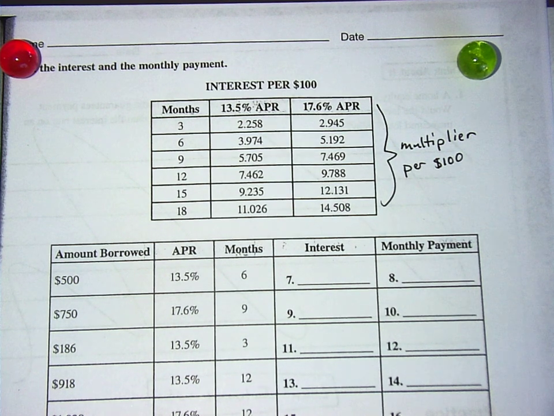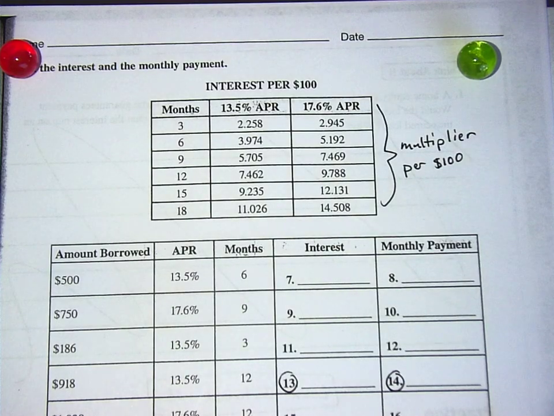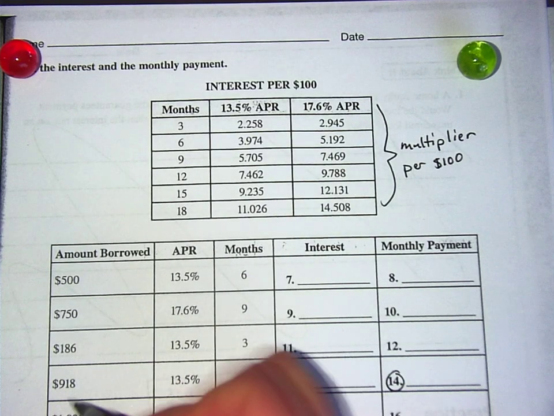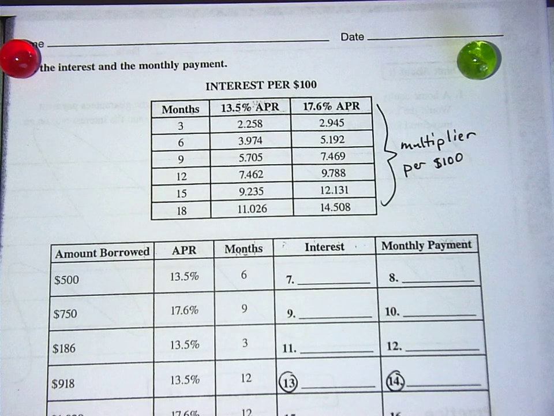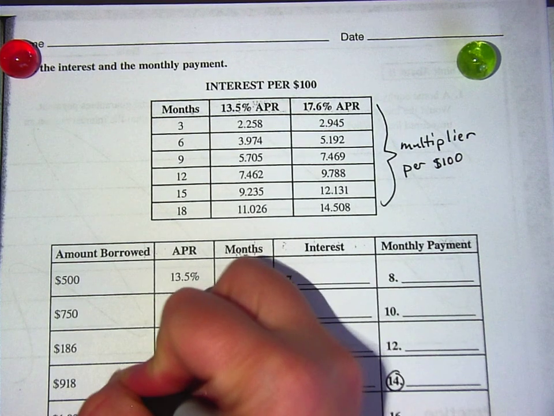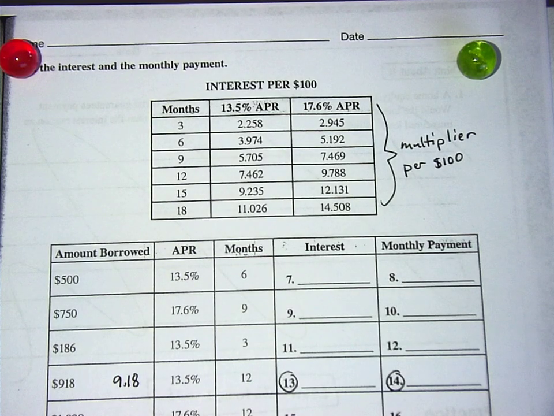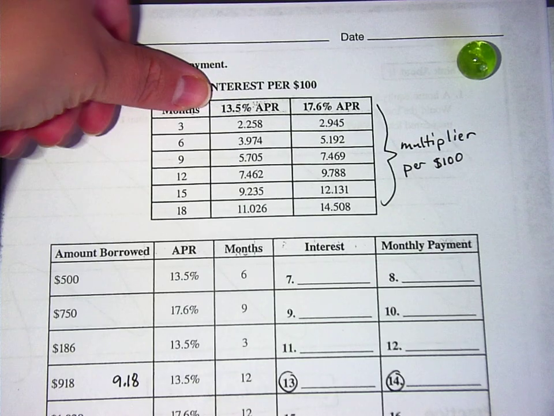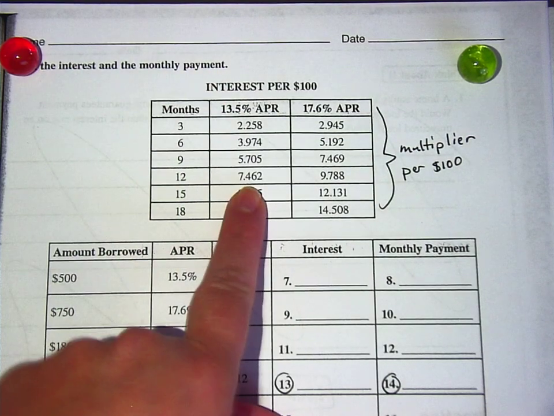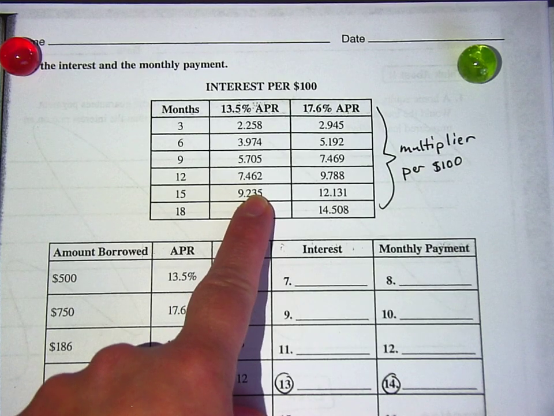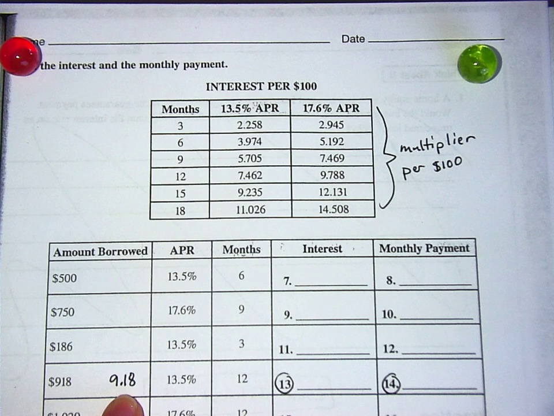All right, we're going to try number 13 and 14 right now. Here we go. It looks like this person wants $918 borrowed. How many hundreds is that? 9.18. And then you're going to go to the 13.5 column here and go down to 12. So everybody type in 7.462 in your calculator. Then you're going to multiply that by 9.18.